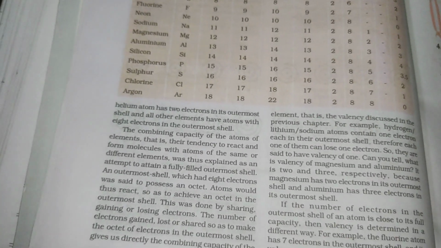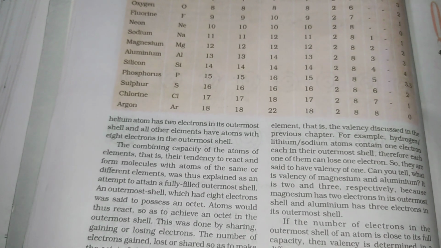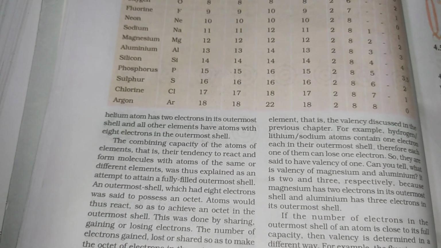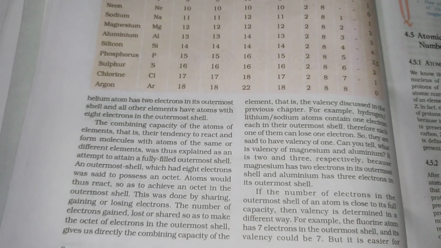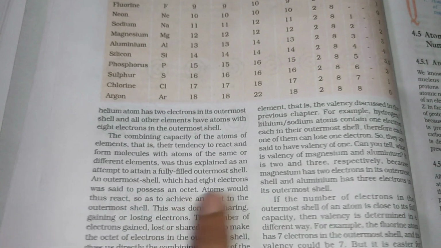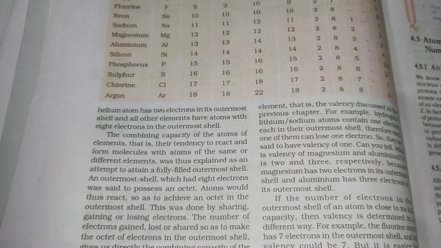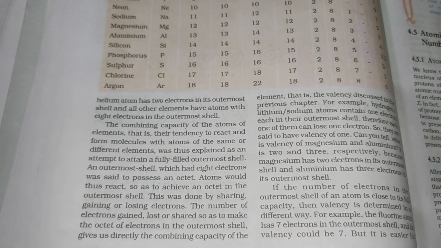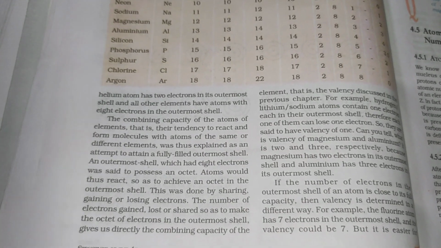It is the combining capacity of an element so that it will react with other atoms to form molecules so that they will attain a fully filled outermost shell. An outermost shell should have 8 electrons, which is said to possess an octet. So it should have 8 electrons in the outside to form a stable structure. If it has less than 8 electrons, then it will react with other atoms or elements to form molecules.